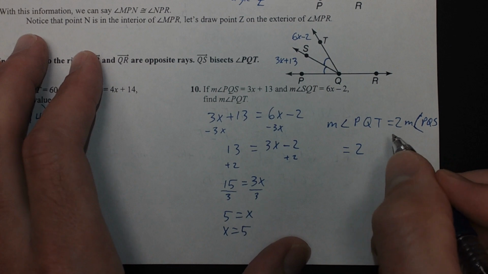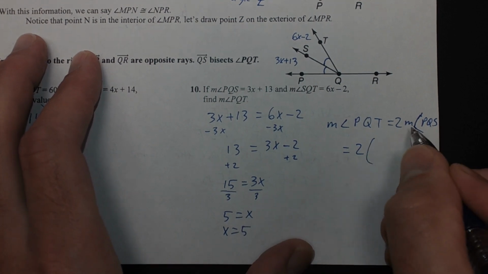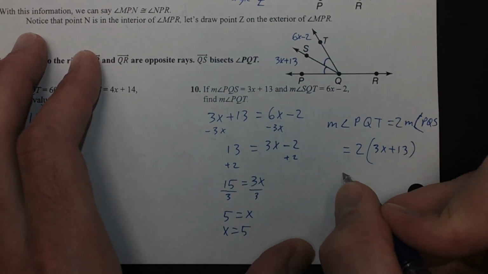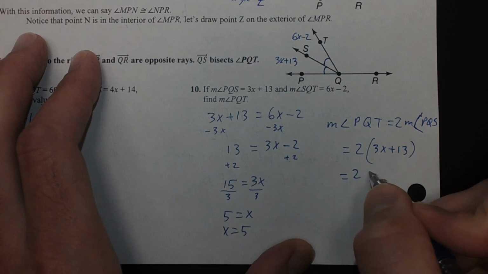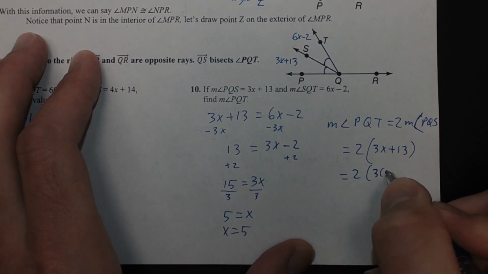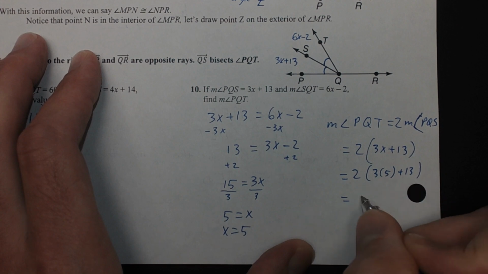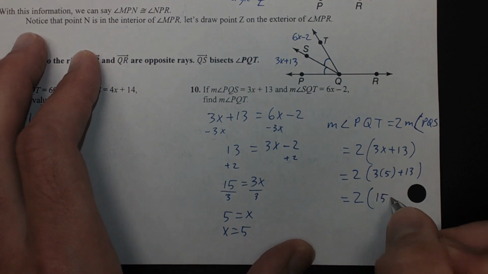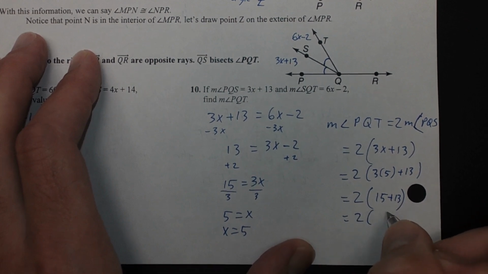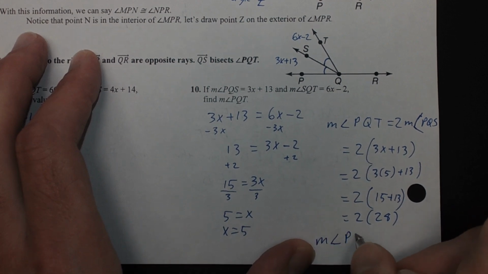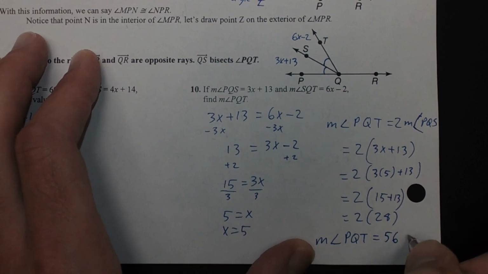Well, what is twice the measure of angle PQS? Twice the measure of angle PQS was given as 3x plus 13. And I know x is now 5, so 2 times (3 times 5 plus 13). I know I have 2 sets of parentheses here, but work from the inside out. 3 times 5 is 15, plus 13, which gives you 2 times 28. So the measure of angle PQT is equal to 56 degrees.